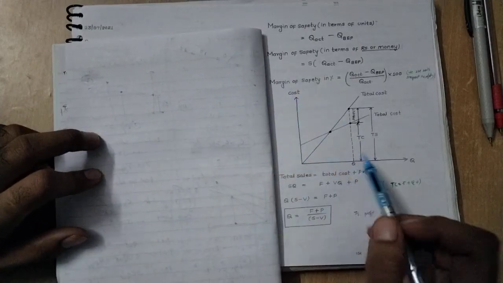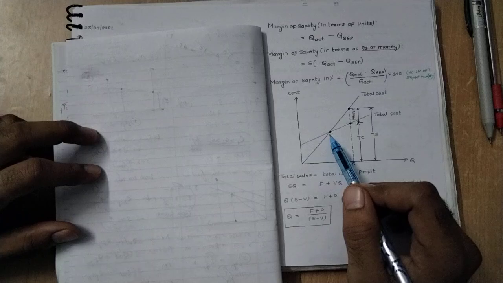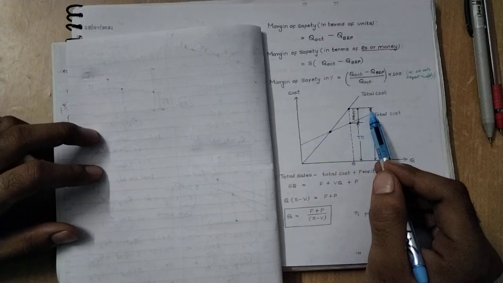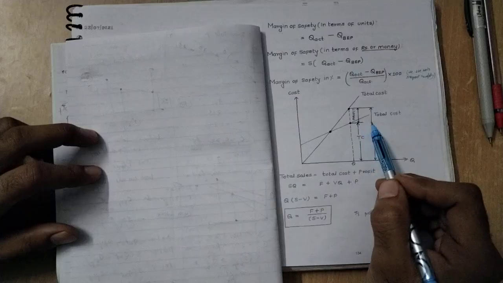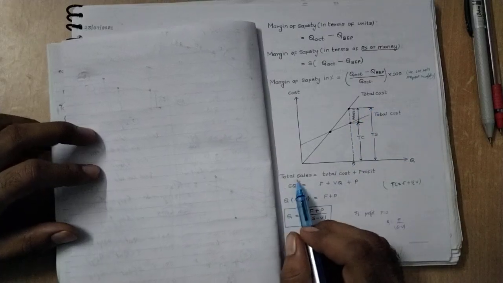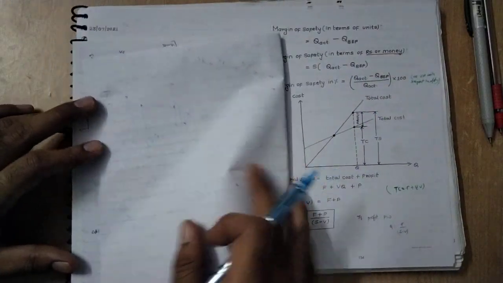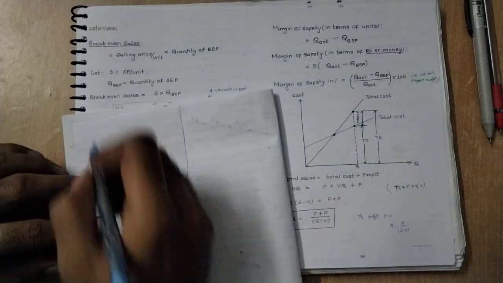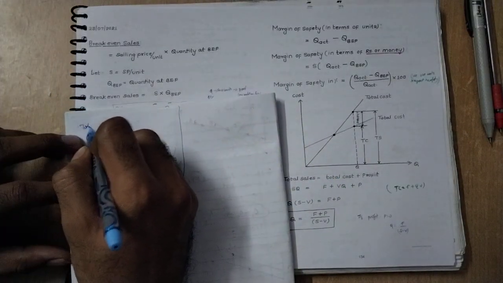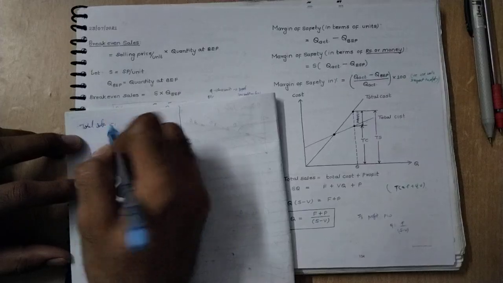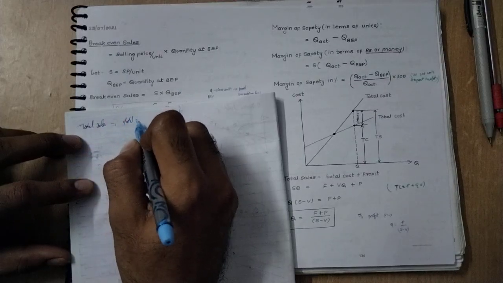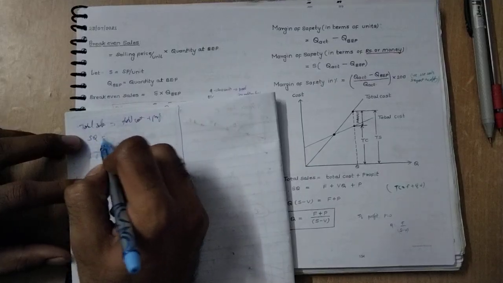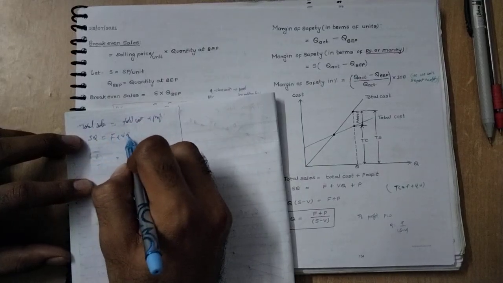So you can see cost and this is quantity. This is the break even point and you can see total cost and total sales. Total sales equal to total cost plus profit. So SQ equal to total cost, which is F plus VQ, plus profit.